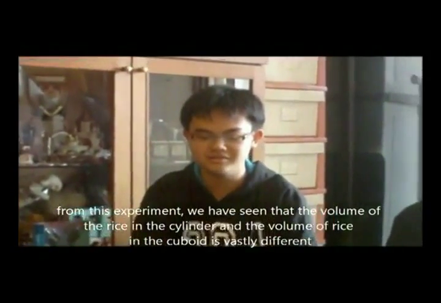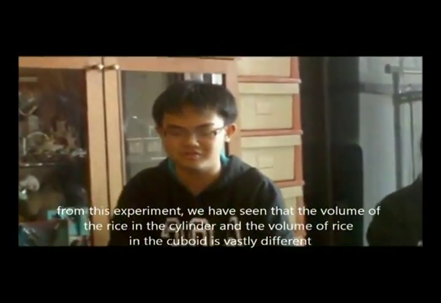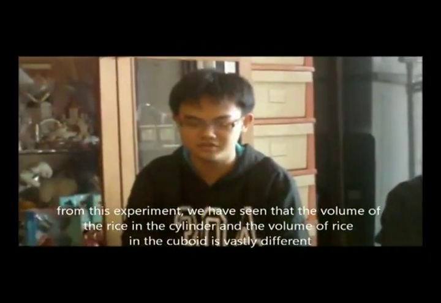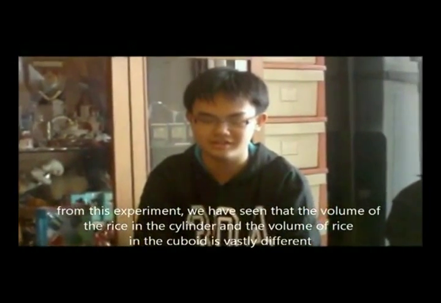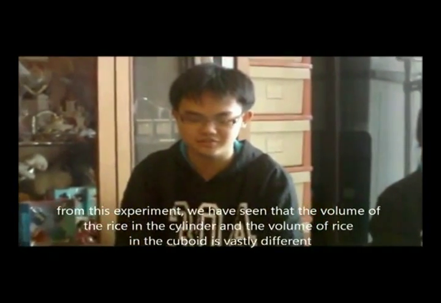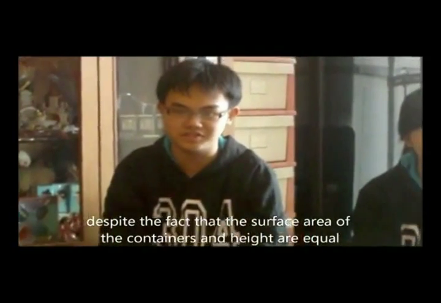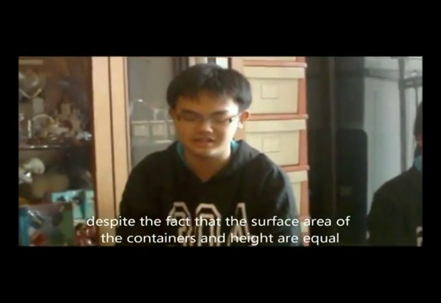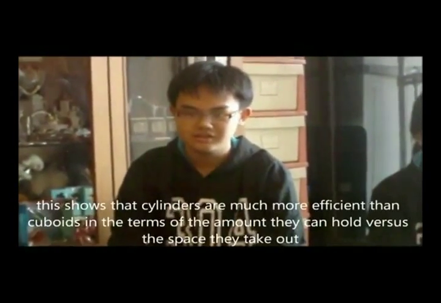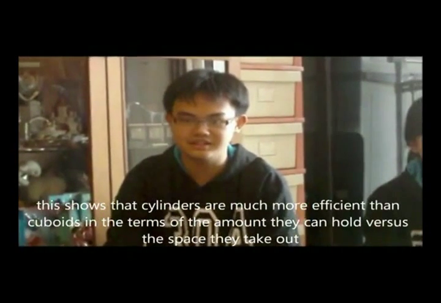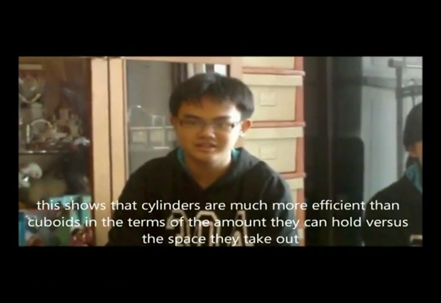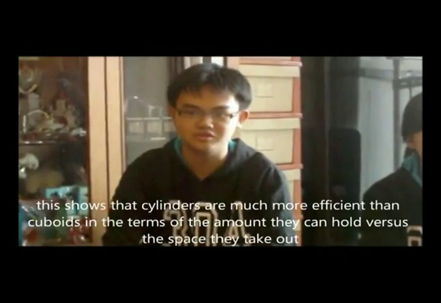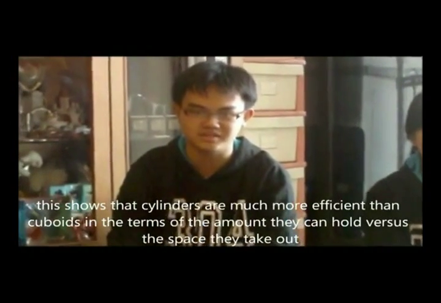From the experiment, we have seen that the volume of the rice in the cylinder and the volume of the rice in the container, the cuboid, is vastly different despite the fact that the surface area of the containers and the height are equal. This shows that cylinders are much more efficient than cuboids in terms of the amount they can hold versus the space they take up.